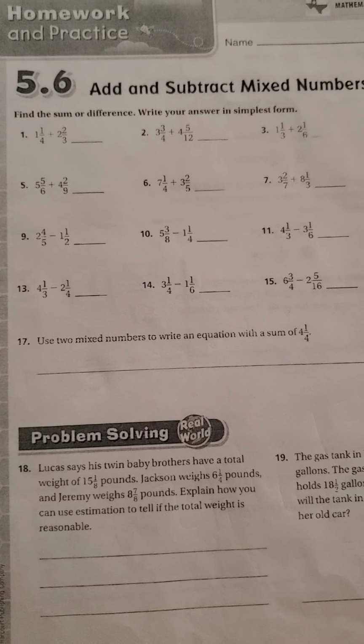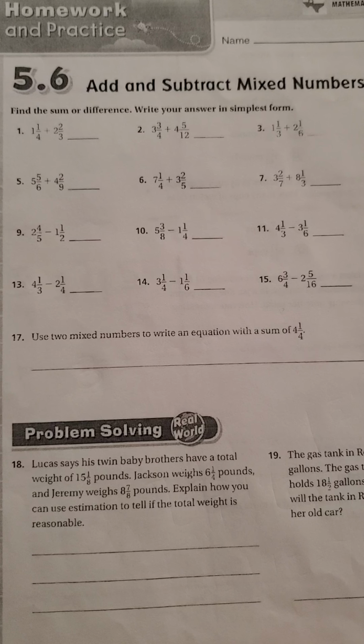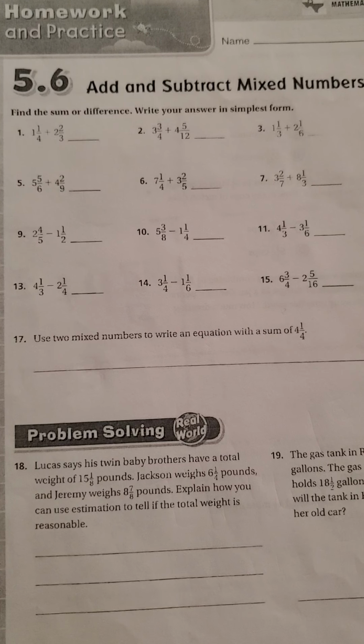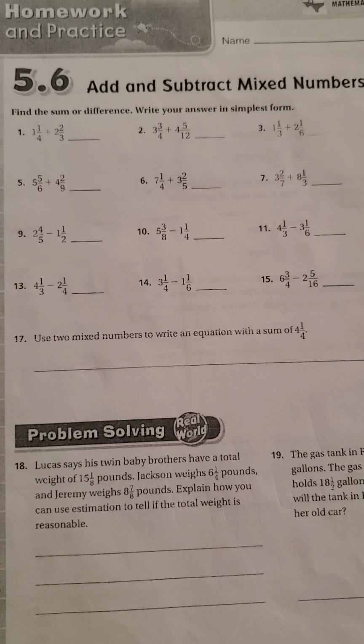5.6, add and subtract mixed numbers. Homework and practice, this is page 229. And this says, find the sum or difference, write your answer in simplest form. So we're going to be adding and subtracting these mixed numbers which have unlike denominators, and then we're going to write them in simplest form, okay?